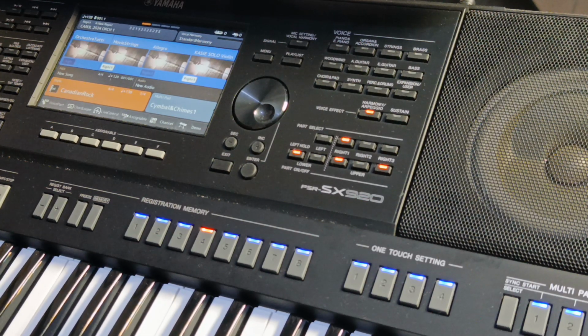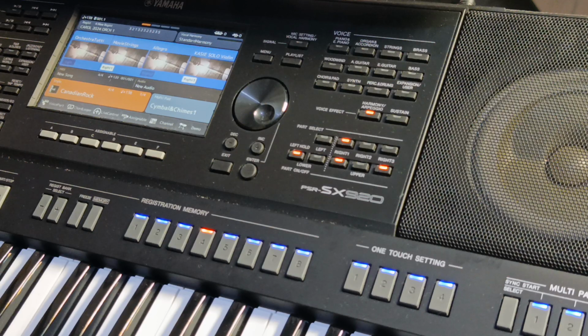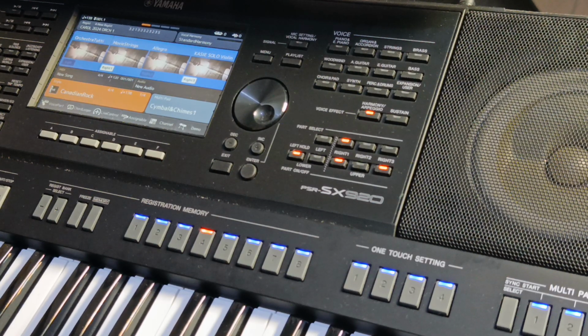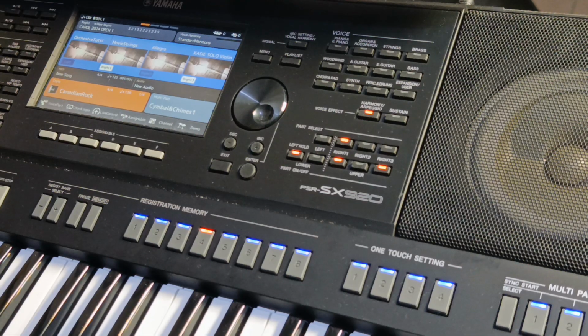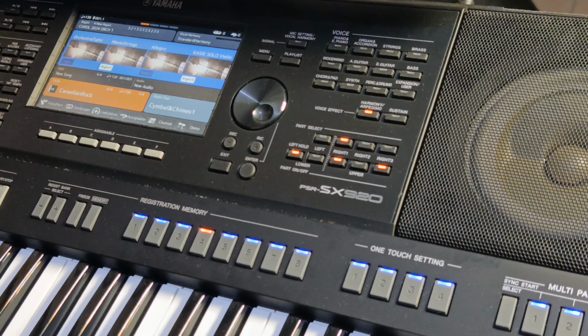For a good orchestration on the keyboard, you really need to understand what the orchestra does. There are different sections of the orchestra family. We have the strings, the woodwinds, the brass, the percussion.